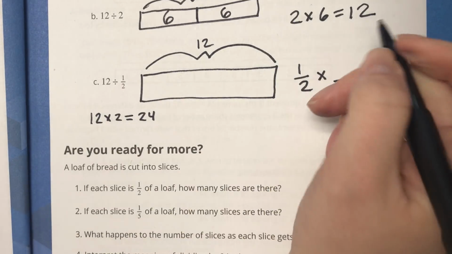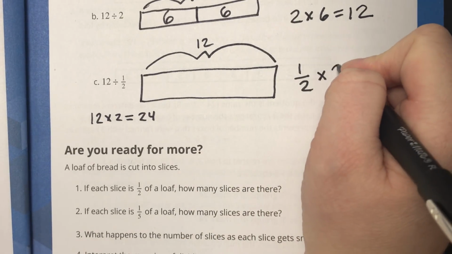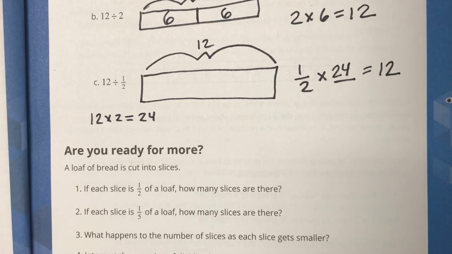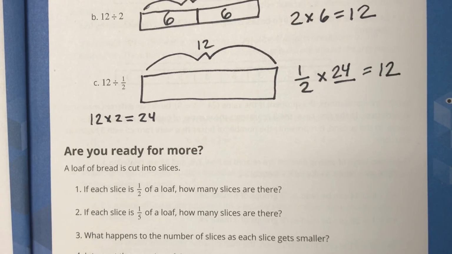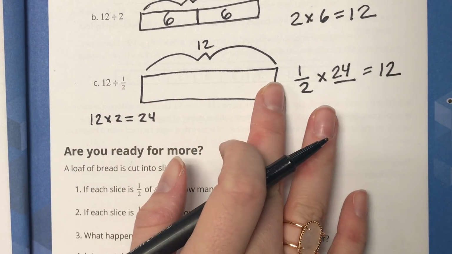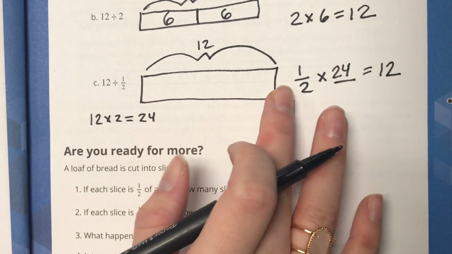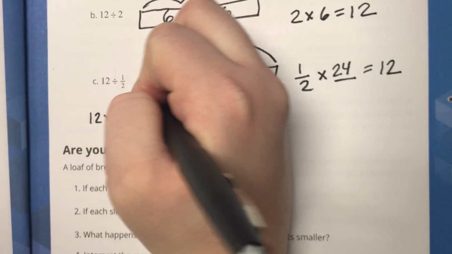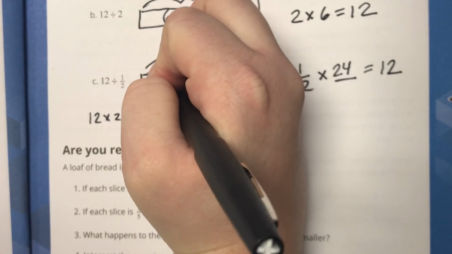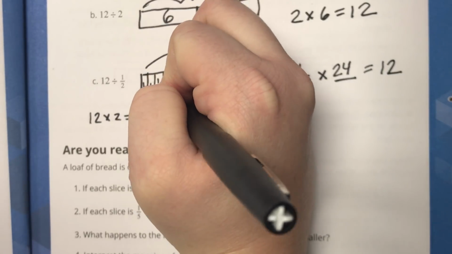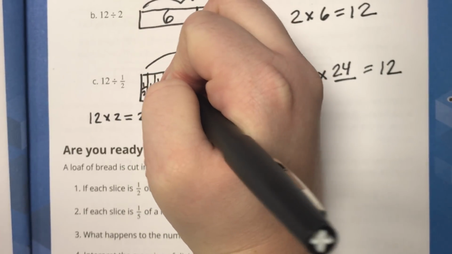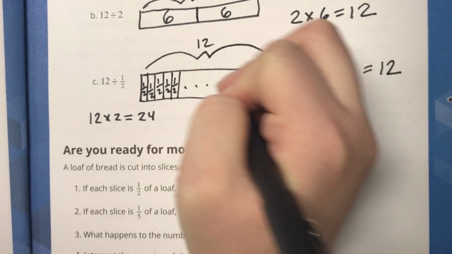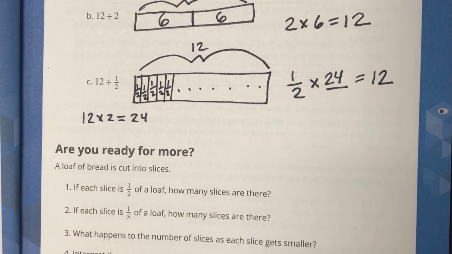And so then we have over here 1/2 times 24 is equal to 12. And that can be a little bit confusing if you don't think about it. So basically we need it to be in 24 pieces, but each piece would have to represent 1/2 so that we could get the total of 12. So we'd have 1/2, 1/2, we'd have 24 1/2s in here. And as long as you guys can realize that, I'm not going to keep going, but you know there would have to be 24 1/2s.